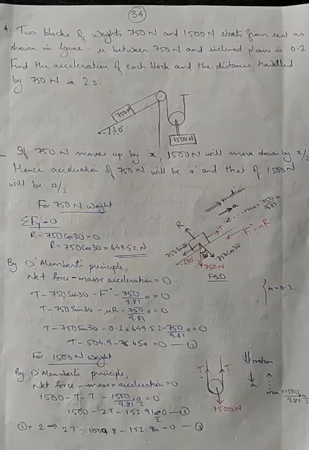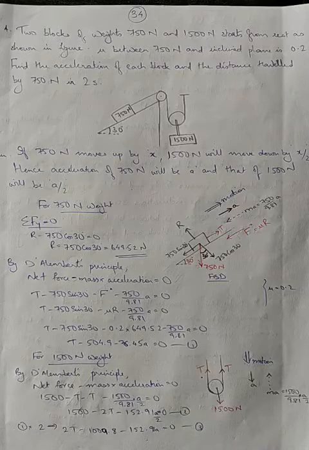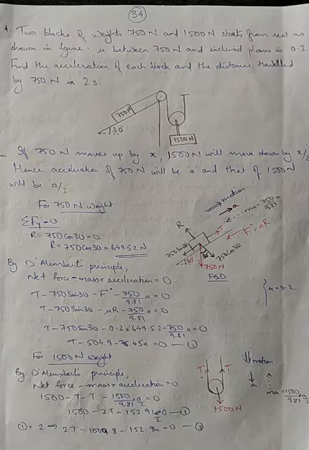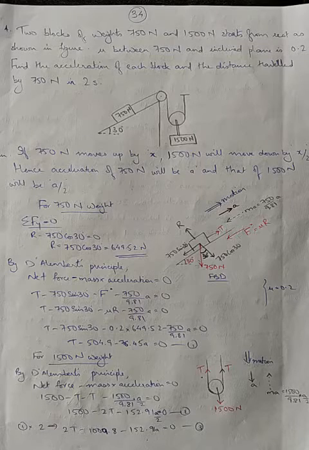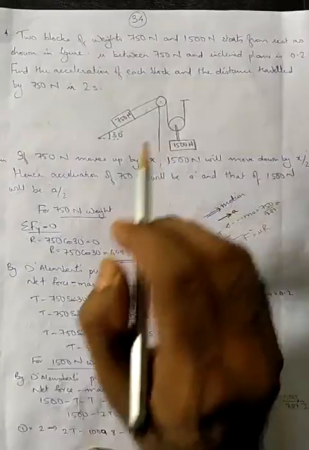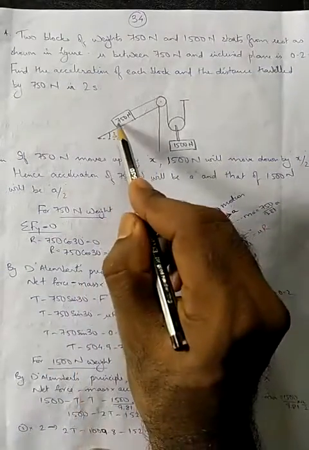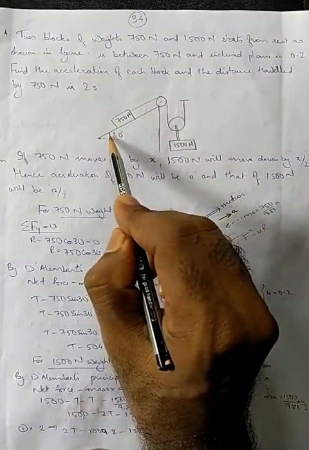Next question. Two blocks of weights 750 Newton and 1500 Newton start from rest as shown in the figure. Mu between the 750 Newton block and the inclined plane is 0.2. Find the acceleration of each block and the distance traveled by the 750 Newton block in 2 seconds. The figure is given in the question. It is 750 Newton resting on an inclined surface, making an angle of 30 degrees.